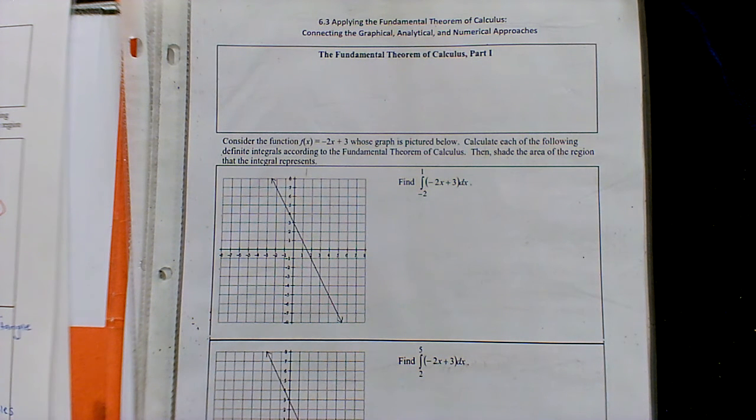All right. Do we have a calculator? Anybody need one? There should be some around on the desks. All right.